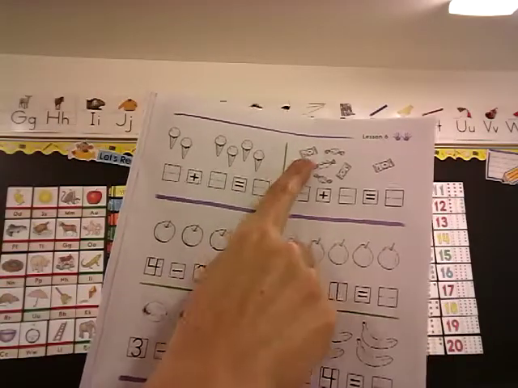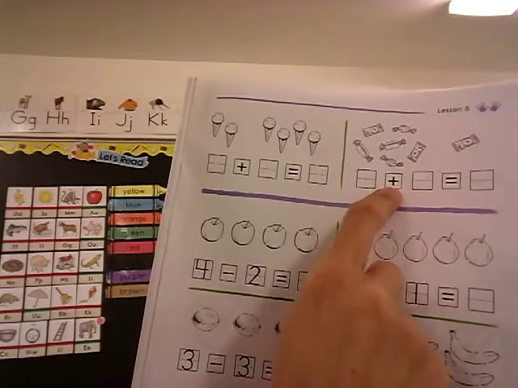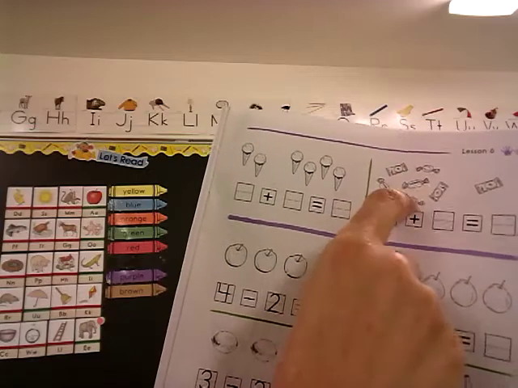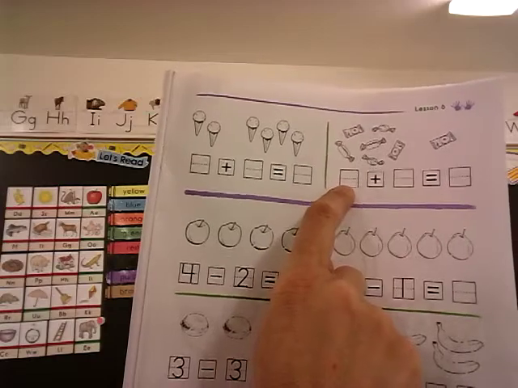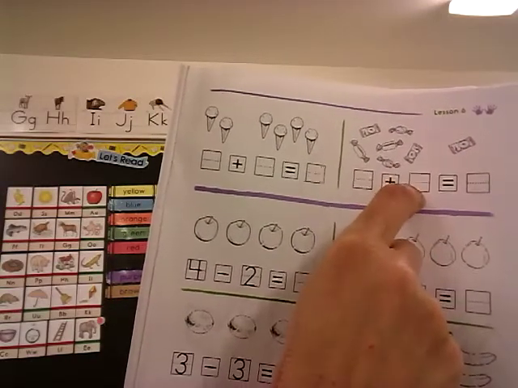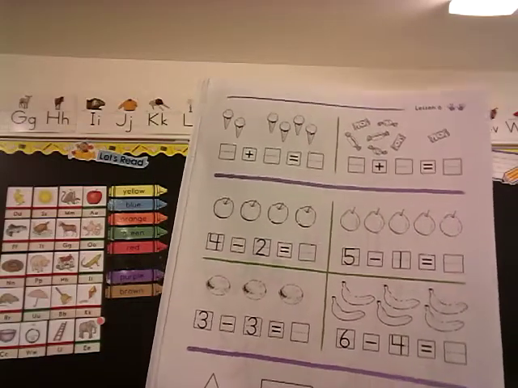Then on this side, we're adding again. See the addition sign here? You have how many pieces of candy? 1, 2, 3, 4, 5, 6 pieces of candy. So you put a 6 on this side. Then over here we just have 1 piece, so you put 1 piece there. And you add them all together.